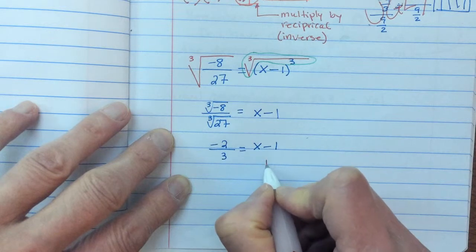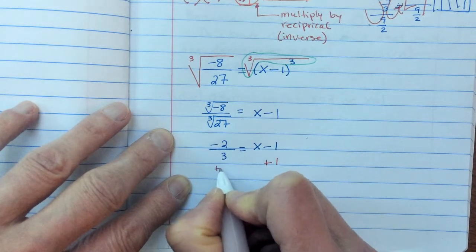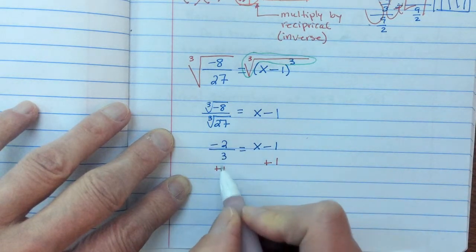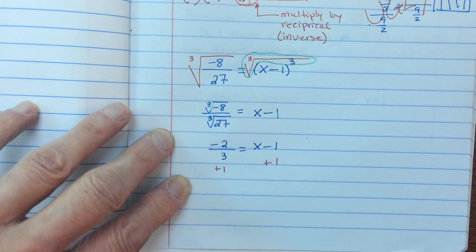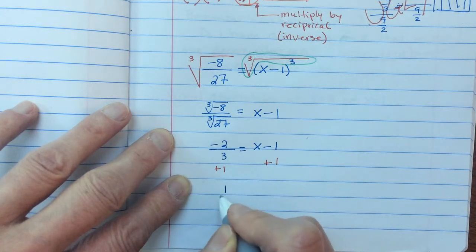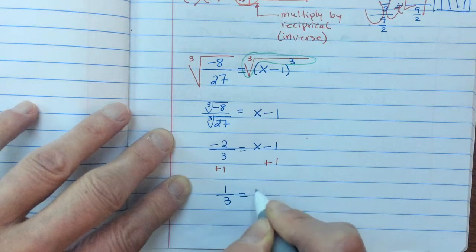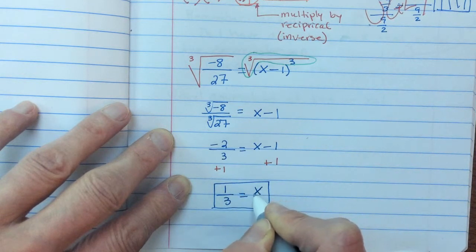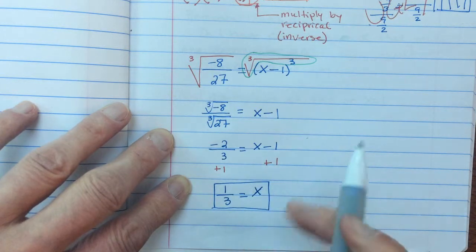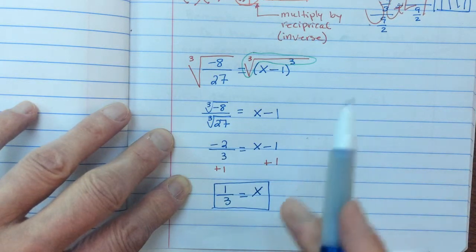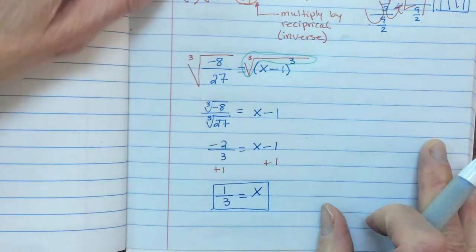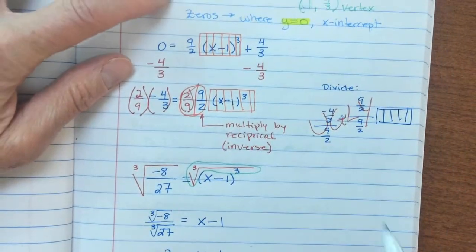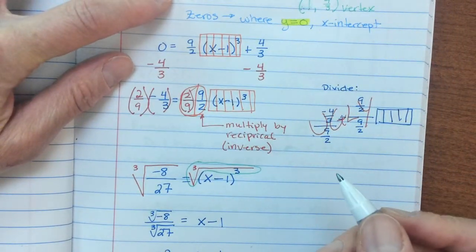Now I just have to add 1 to both sides of the equation. 1 minus 2/3 is 1/3. So that's what x equals. That's the mathematical way of finding the real zero. Remember, there are actually more roots, but we haven't been asked to find them.